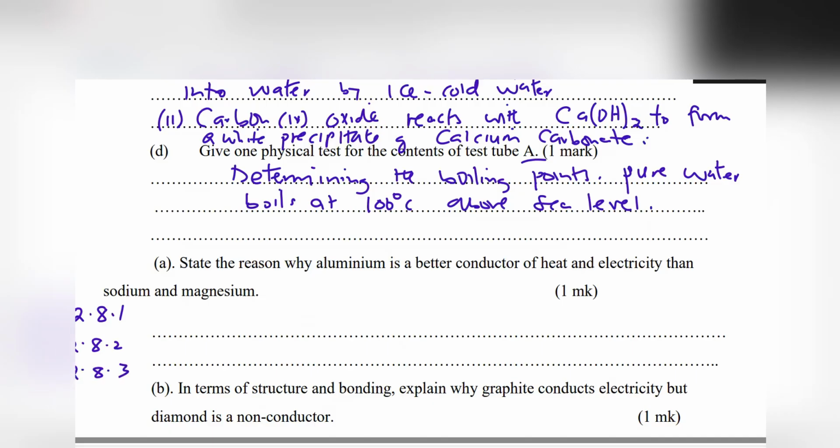The electrons in the outermost energy level are delocalized, and they are used to conduct electricity.